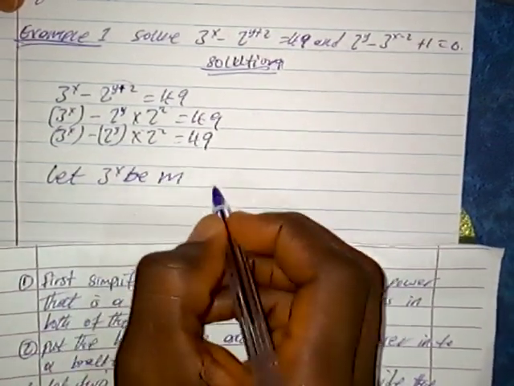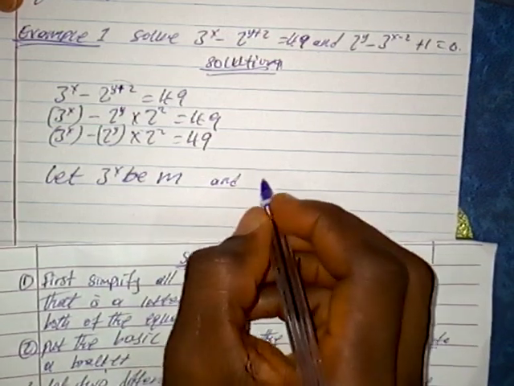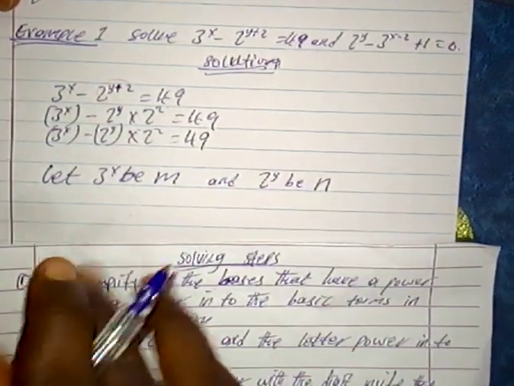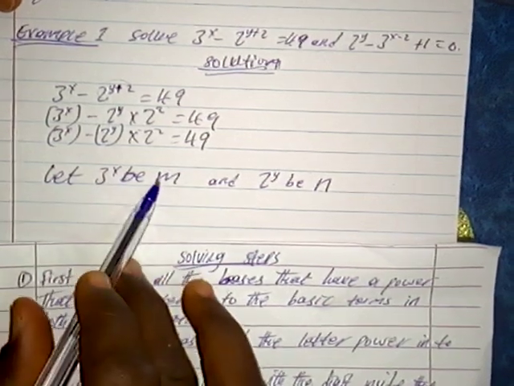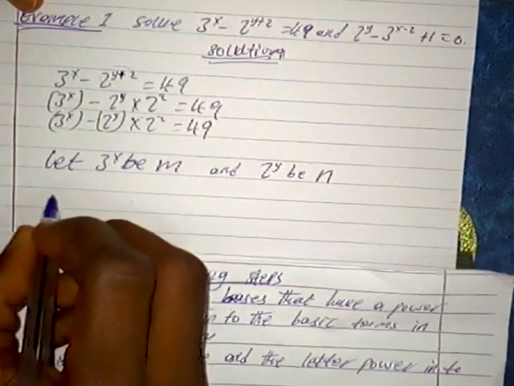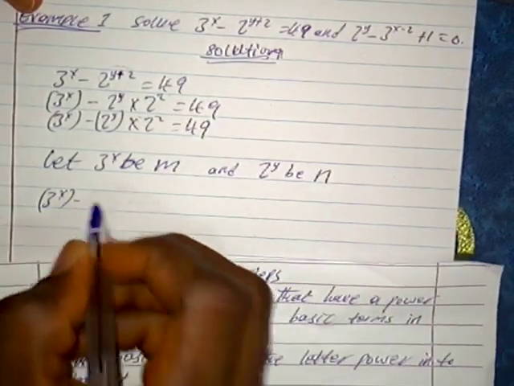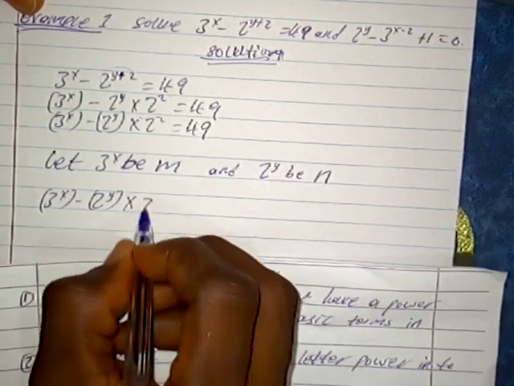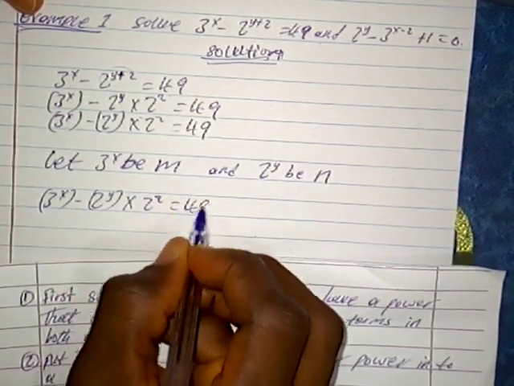Let it be m. And 2 raised to the power y be what? Let it be n. So anywhere we see 3 raised to the power x, we are going to put m. Anywhere we see 2 raised to the power y, we are going to put what? n. Right? So we say 3 raised to the power x minus 2 raised to the power y times 2 raised to the power 2 equals 49.